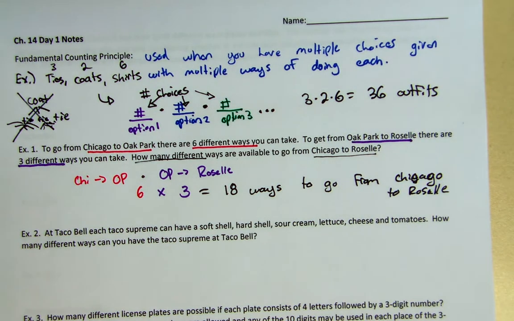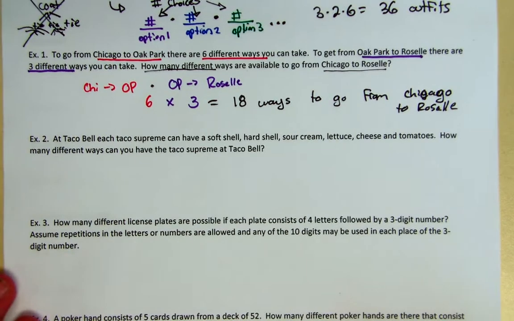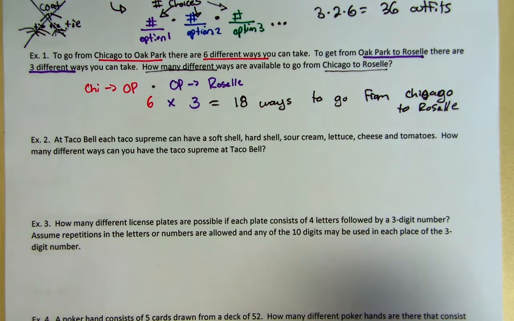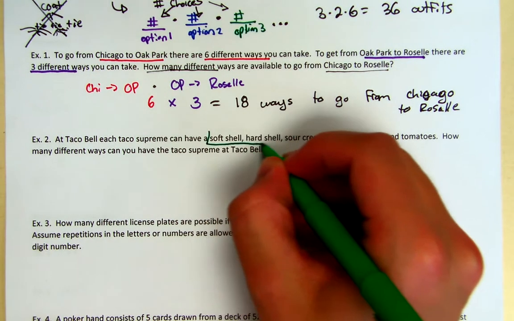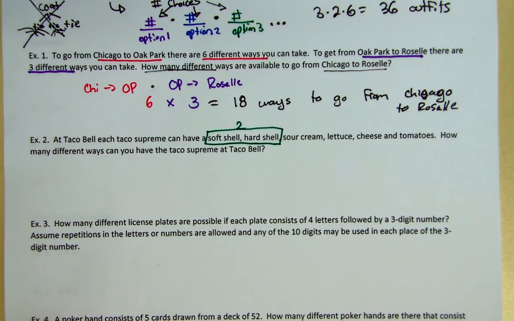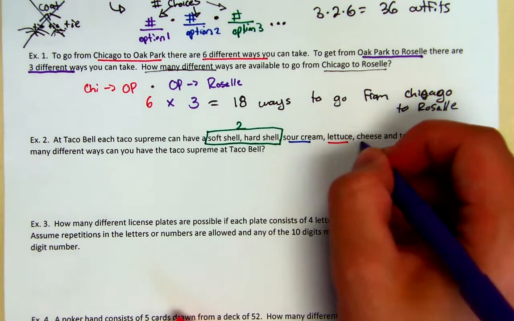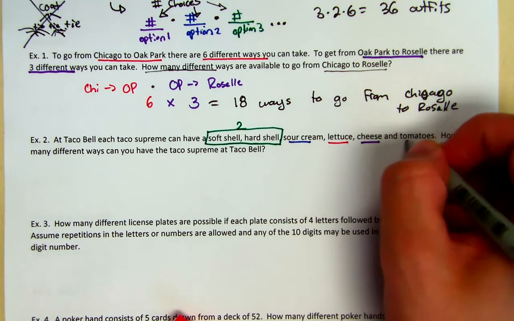Alright, so now let's consider the next thing. At Taco Bell, each Taco Supreme can have a soft shell or hard shell. Those 2 things go together, so that's 2 options there. Sour cream, lettuce, cheese, and tomatoes.